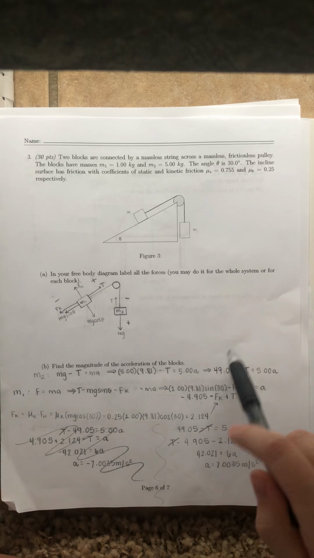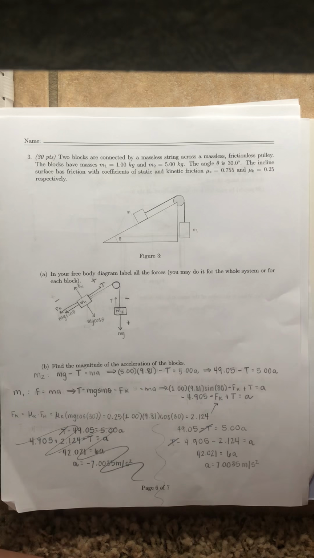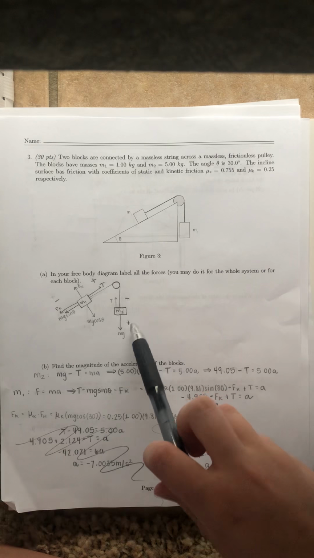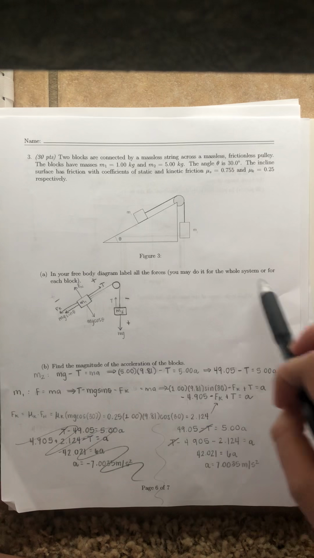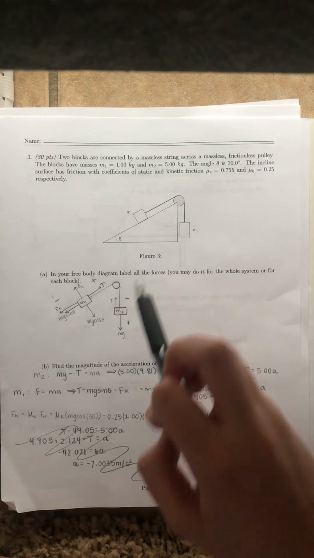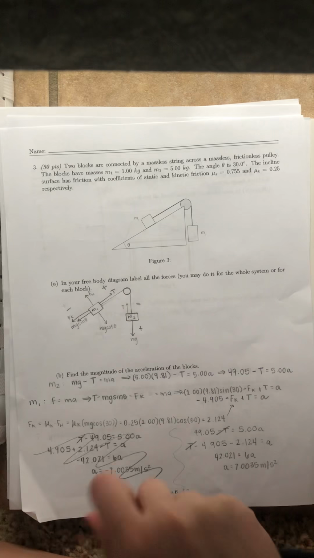Today I'm explaining how to do question 3 for the midterm number 2 project. So for part A, you need to set up your free body diagram, and you can do it for the whole system or for each block. And I just did it for the whole system.